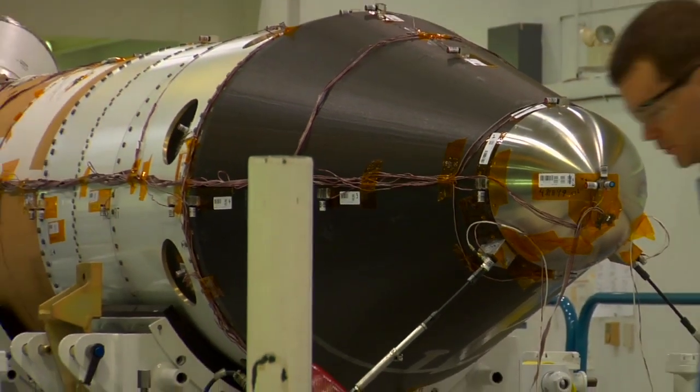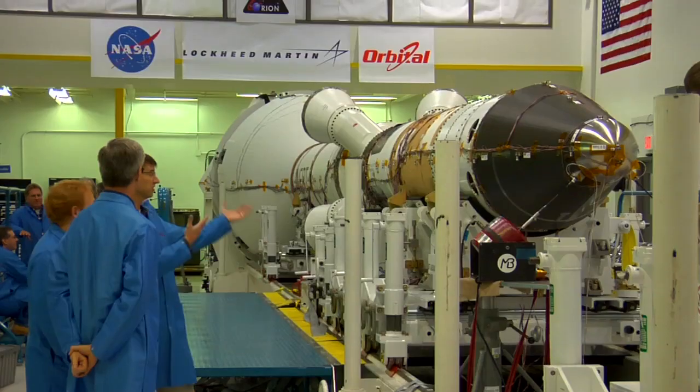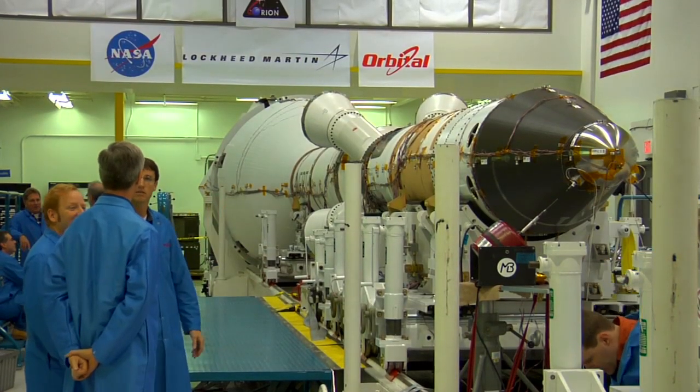Well, the cool thing about this is it's probably the most state-of-the-art launch abort system ever made. I mean, we're actually seeing the first model here. That's right. And they let me in.